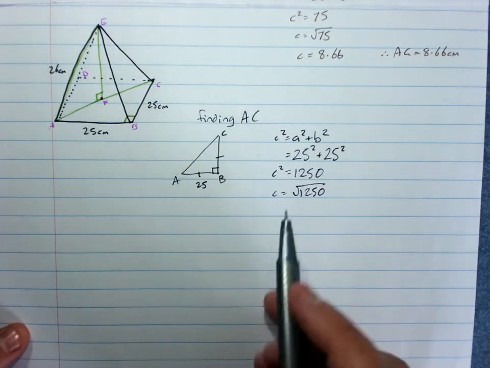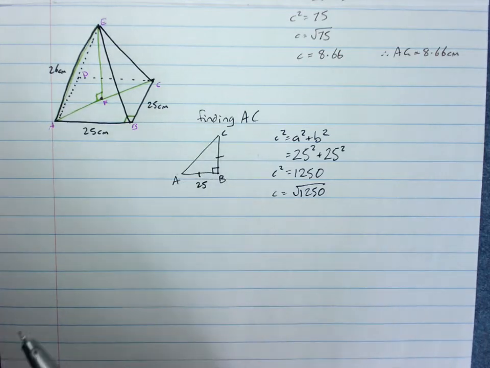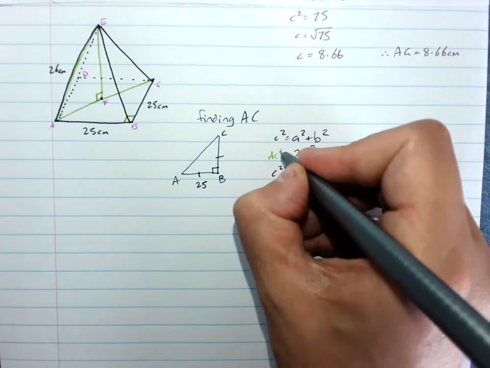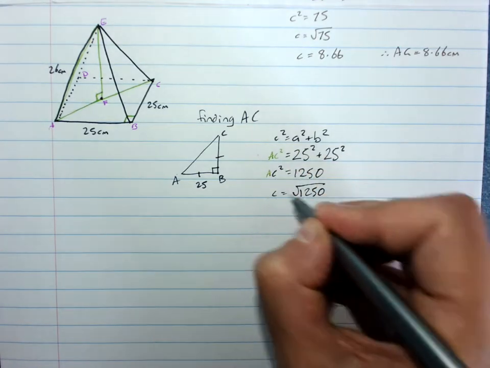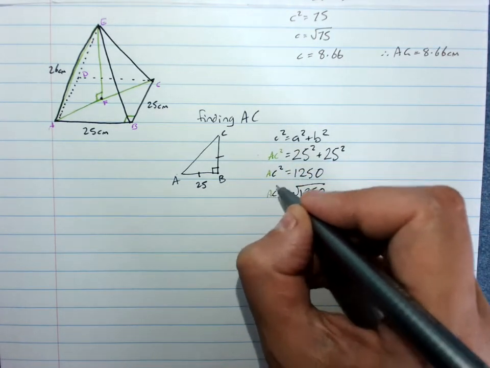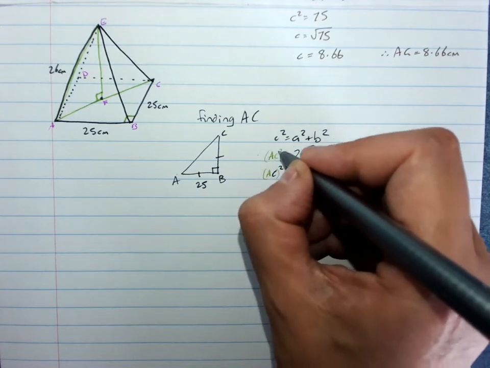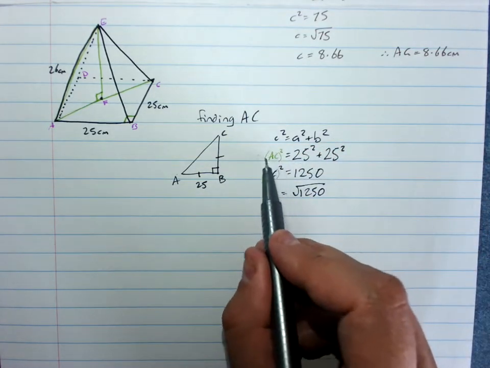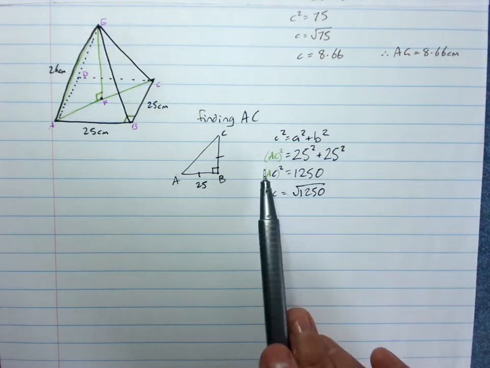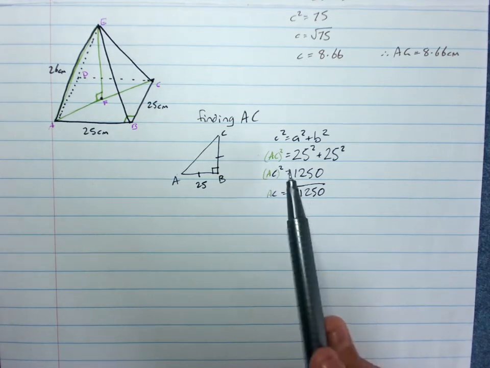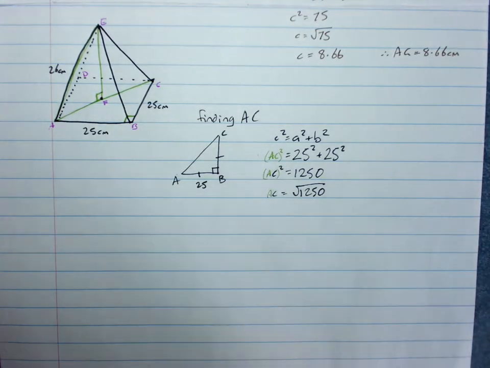You can keep calling these the actual letters. I could say this is AC squared, AC squared. So AC, it's a good idea to pop those in brackets so you're saying it's the side AC squared. I'm not very fond of it, but it is quite correct. You're quite able to do that.